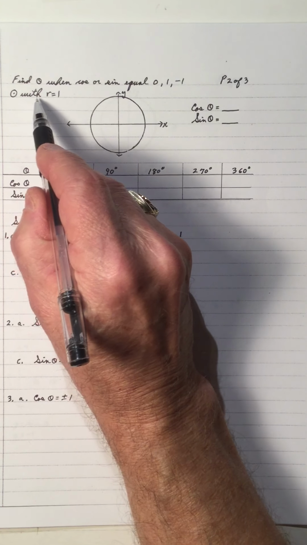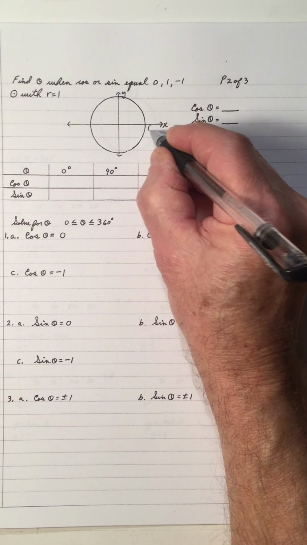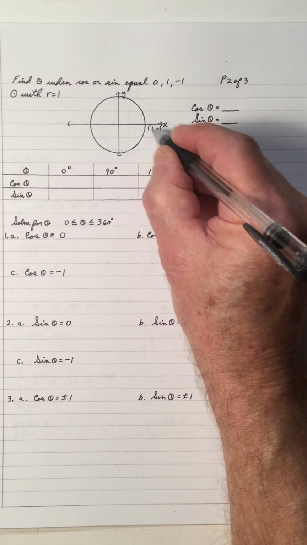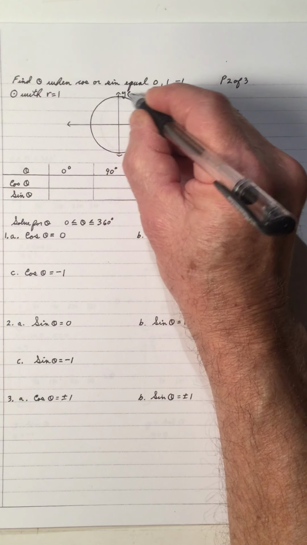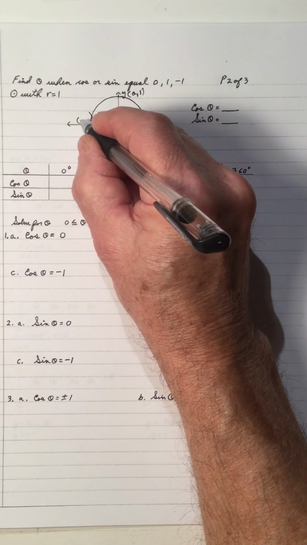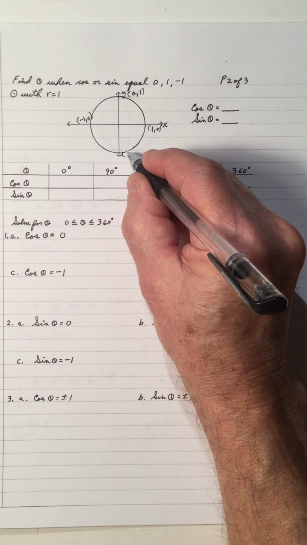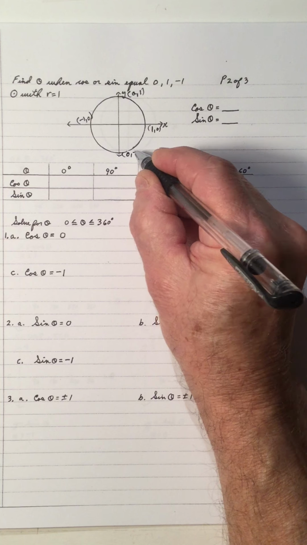The circle with a radius of 1. So here's the circle. A radius of 1 to this point is 1 comma 0. This point right here is 0 comma 1. This point is negative 1 comma 0. And this point is 0 comma negative 1.